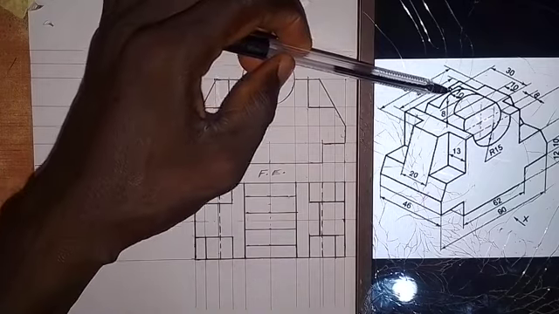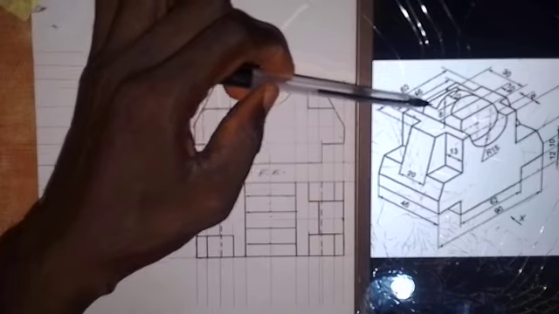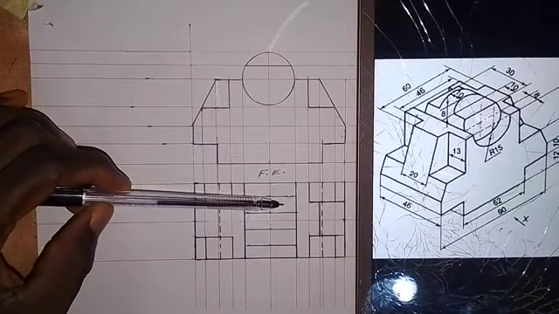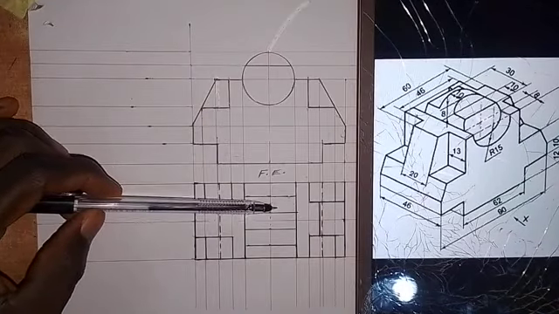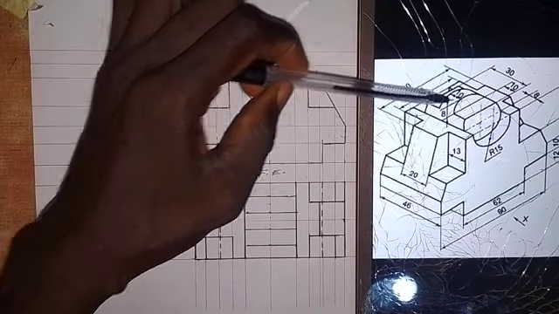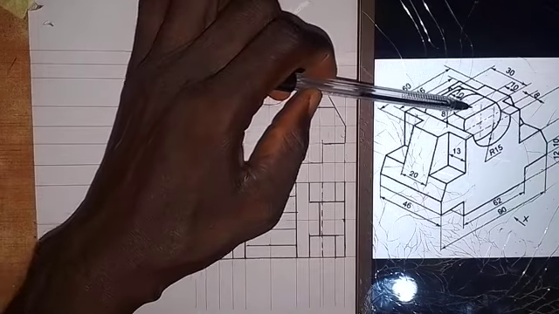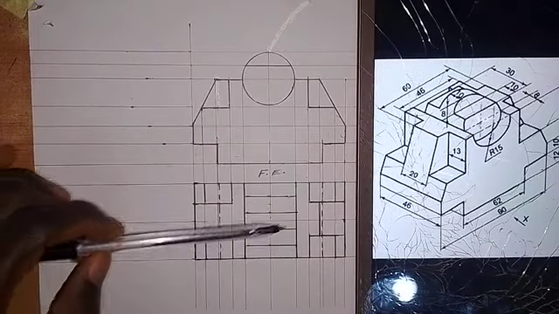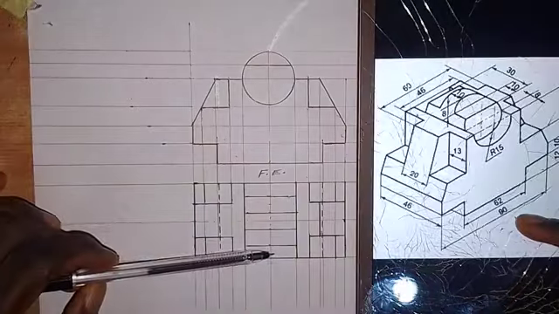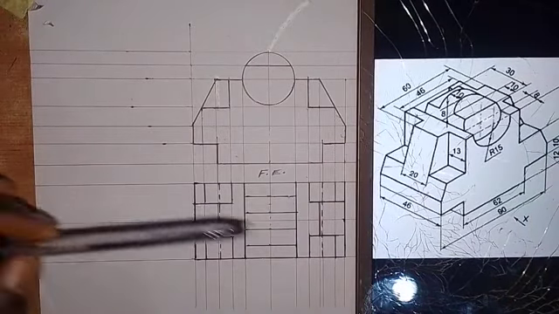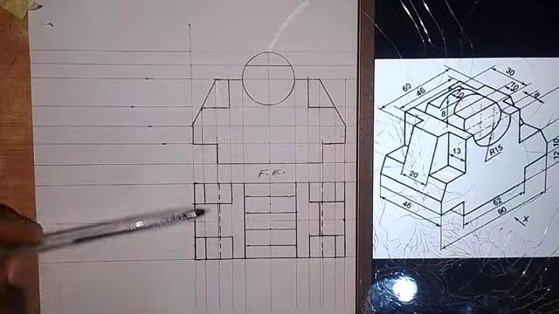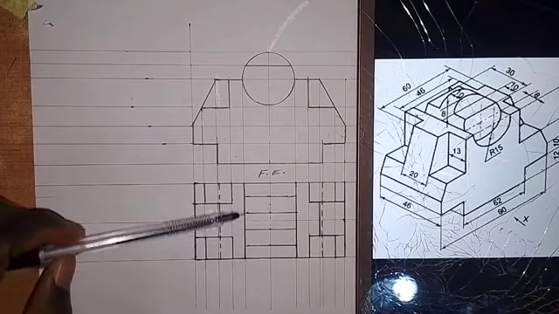So this surface here, which is 10 mm thick, this is where we have it here. Okay, and then this surface here, it's also 10 mm thick, we have it here. This surface here, 10 mm thick, we have it here, and then this surface here, this is where we have it. And then this surface, this is how it will look as we have it here.